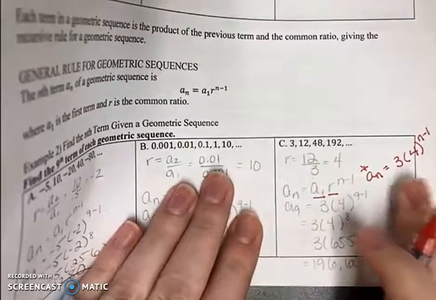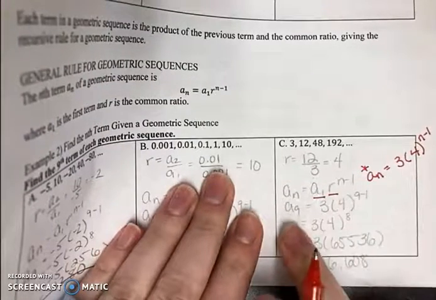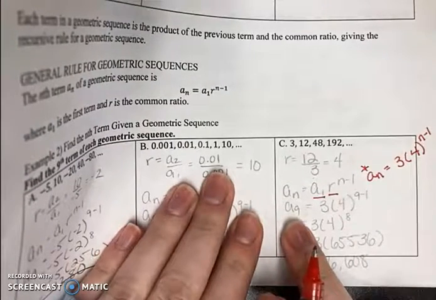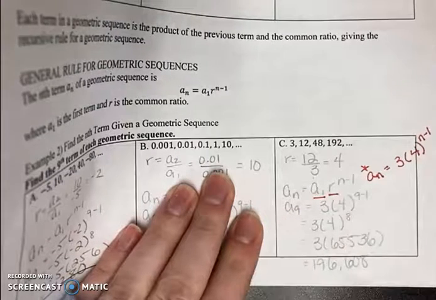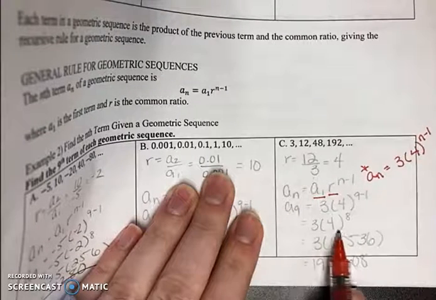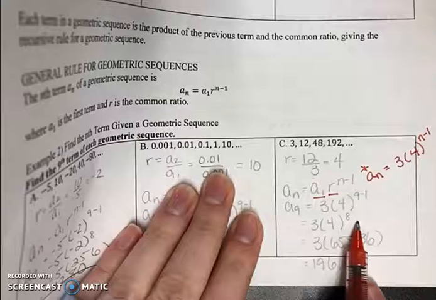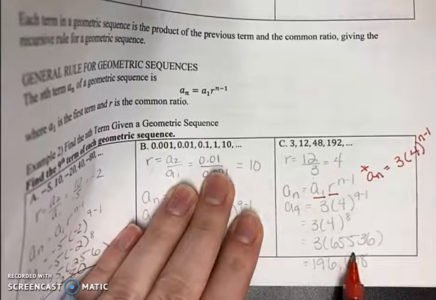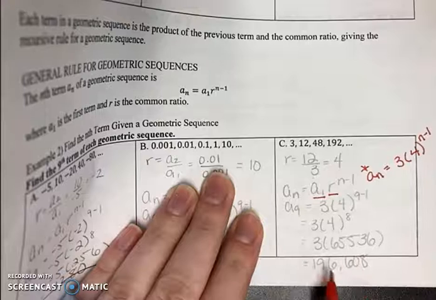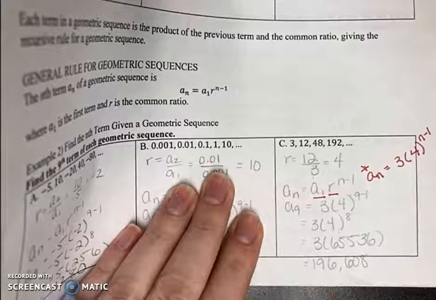Using this general equation, I wanted to find the 9th term, so I'm going to find a sub 9, meaning I plug in 9 where I see n. That gives me 3 times 4 to the 8th power. First thing I did was I found out what 4 to the 8th power was, which was this large number right here, and I multiplied that by 3 to give me my final answer.